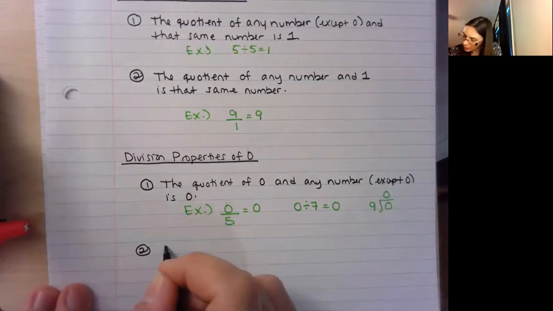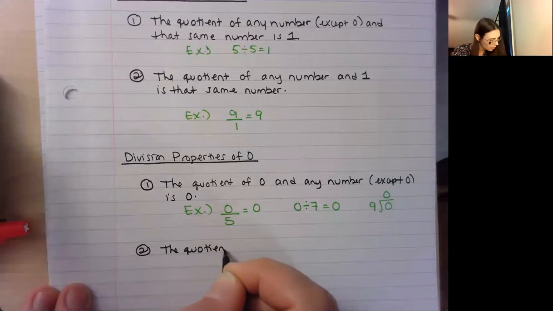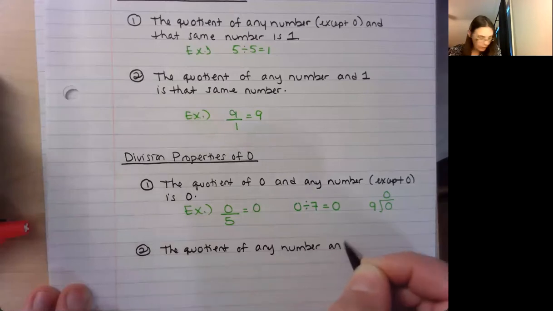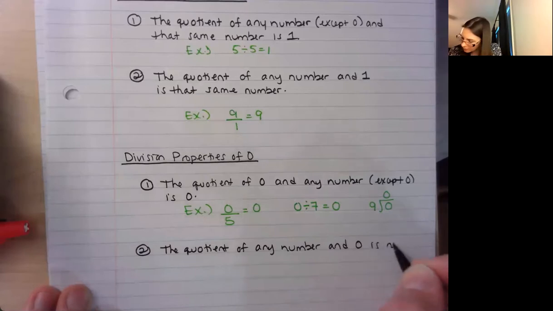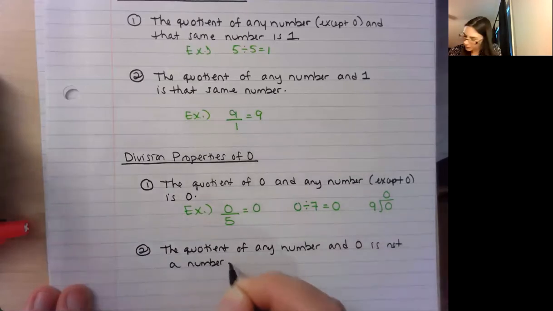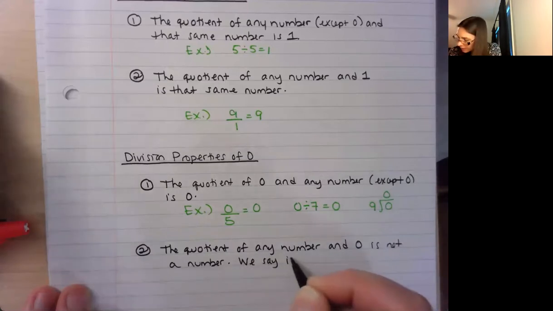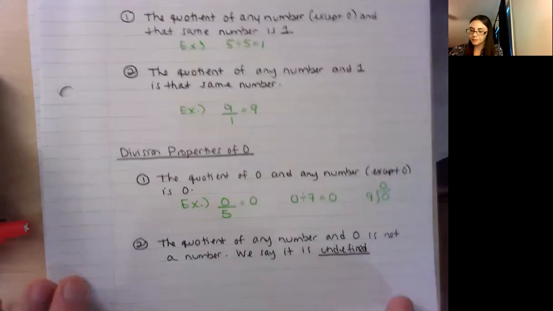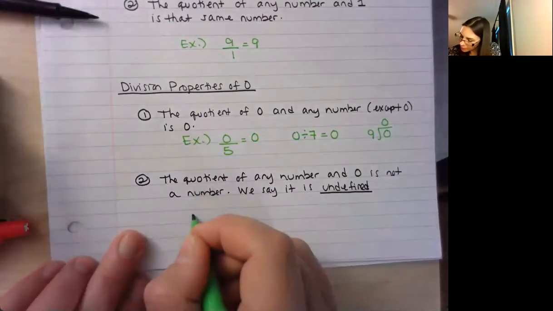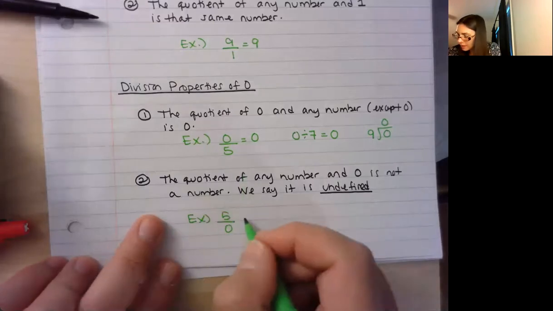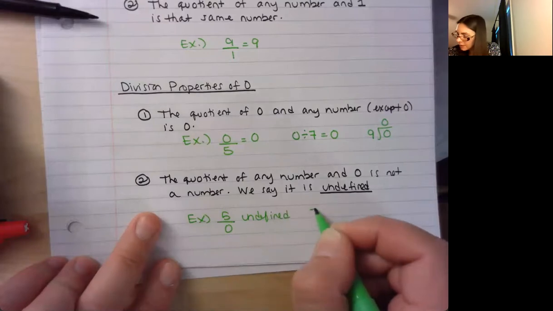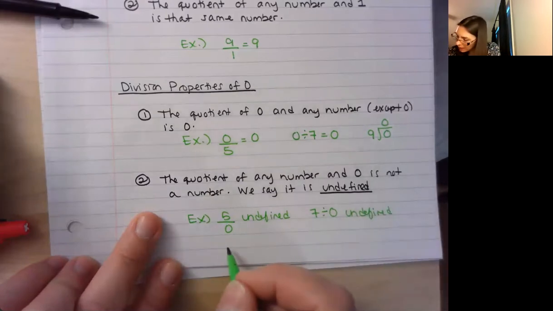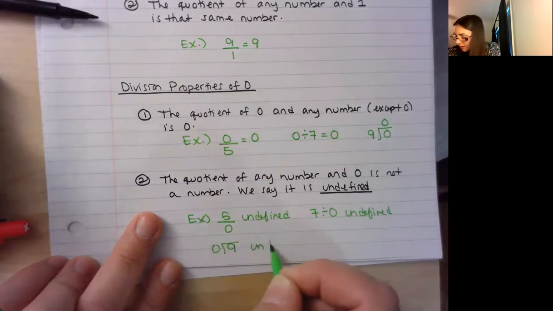So there is one thing to be careful about, though, and that's that the quotient of any number and 0 is not a number. We say it is undefined. So for example, 5 divided by 0 is undefined. 7 divided by 0 is undefined. And also 9 divided by 0 is undefined.